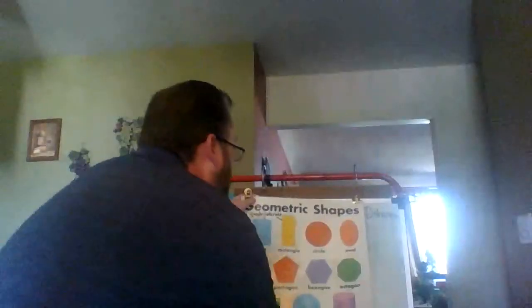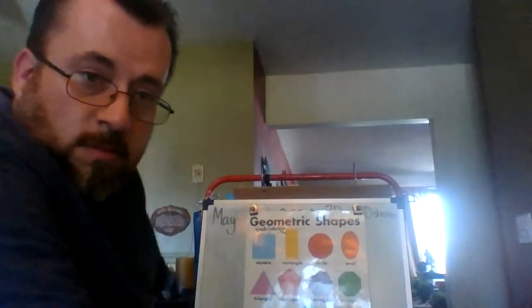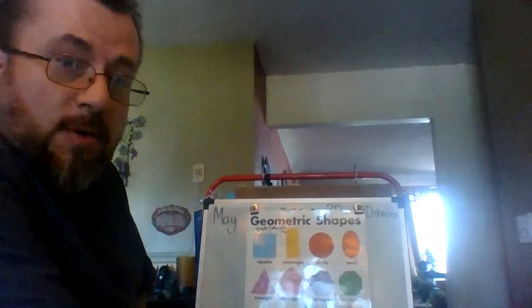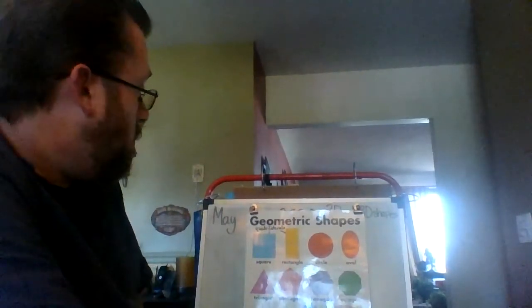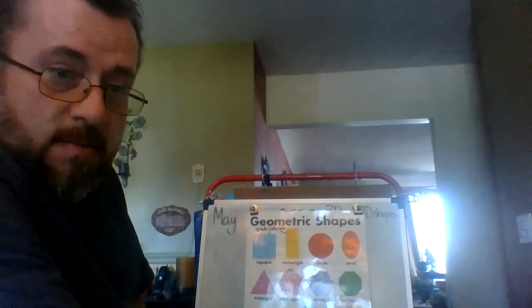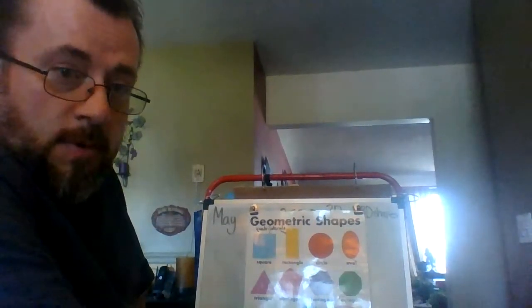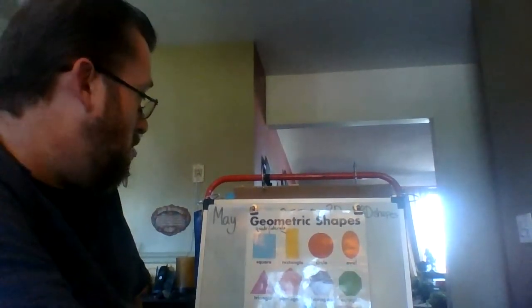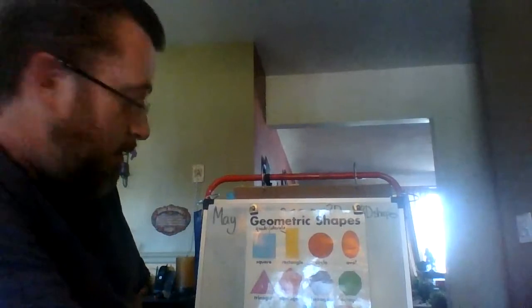So if you have anything in your house that looks like a ball, it could be a ball, it could be like a cat toy or a toy for your dog, you'd call that a sphere. Most cans, canned food, cans of drink, like soda, those look like cylinders.